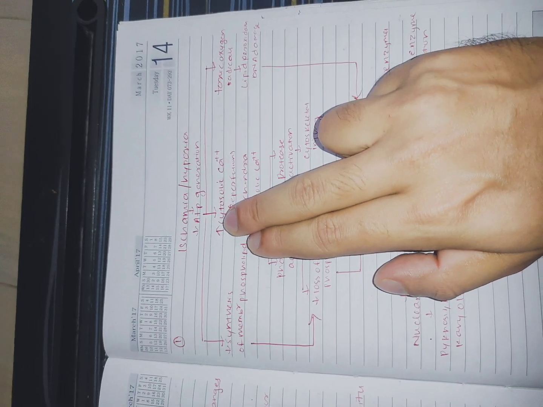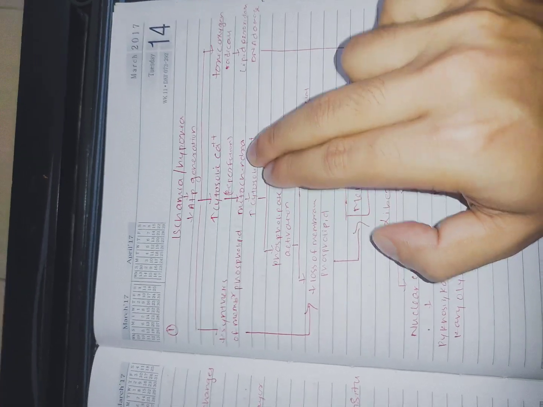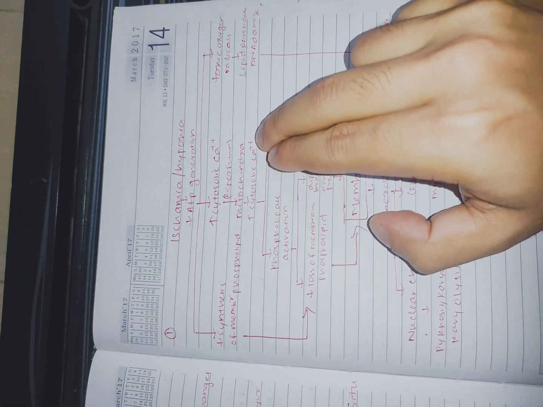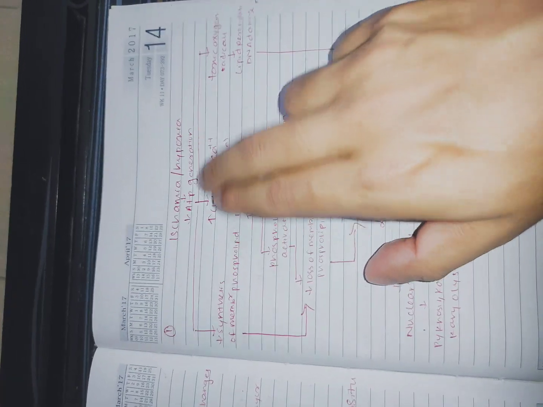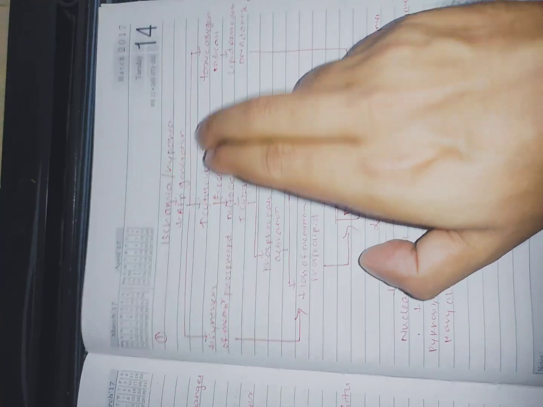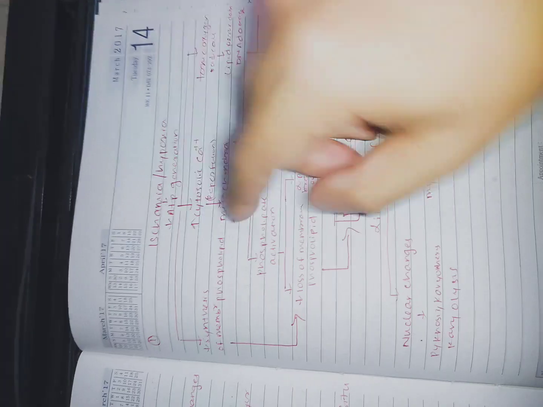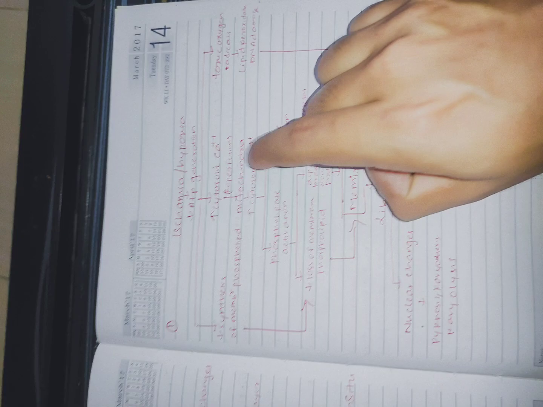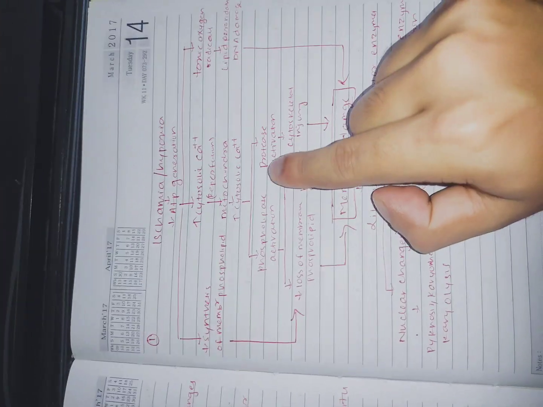This is the main thing: increased cytosolic calcium leads to reperfusion, meaning in the mitochondria there will be increased calcium level. Generally there is less calcium, but when ischemia occurs, decreased ATP will lead to increased cytosolic calcium, and that will reperfuse, meaning the calcium will enter the mitochondria and increase the mitochondrial calcium level. That will activate two enzymes, phospholipase and protease.